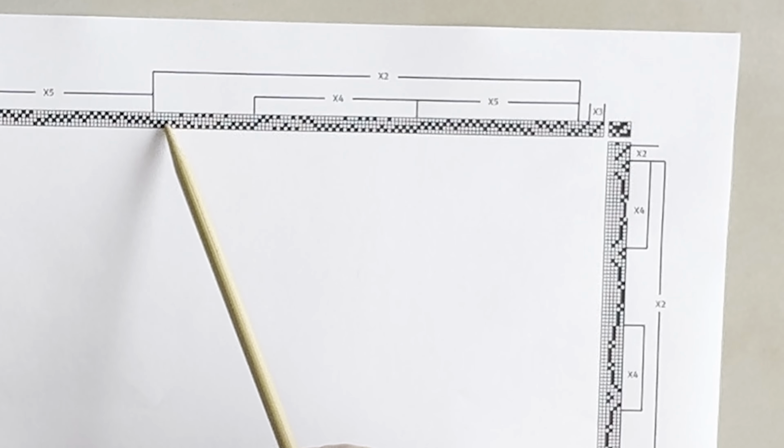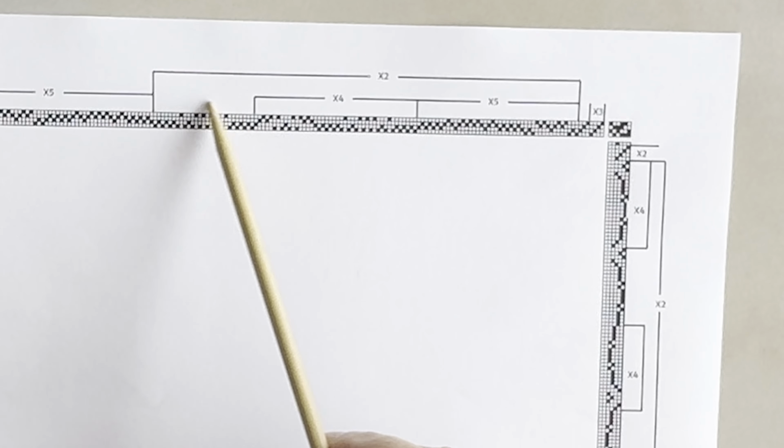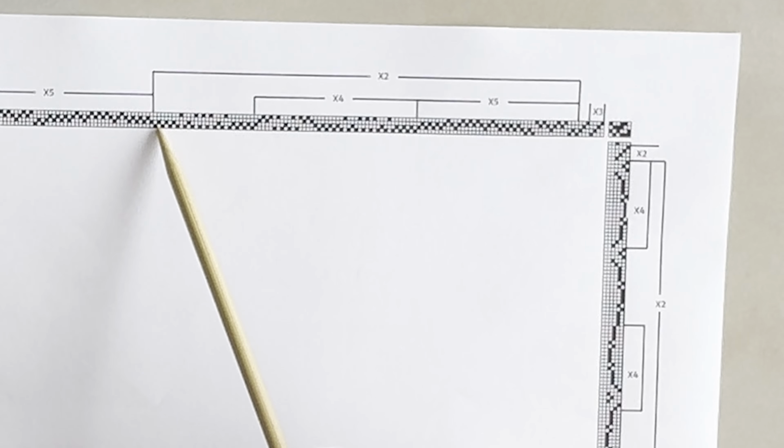Now this segment doesn't have anything to indicate that you do it more than once. So this you just do once. But then you hit this bracket.